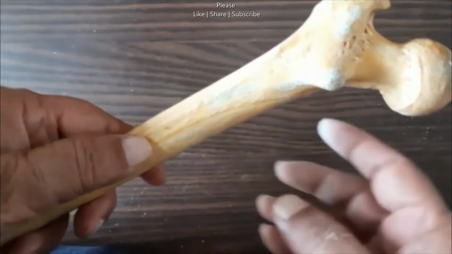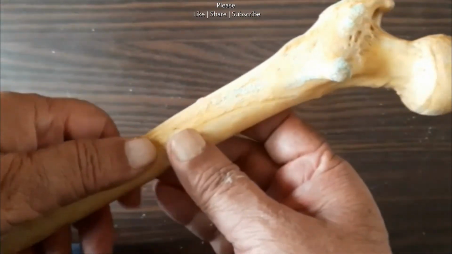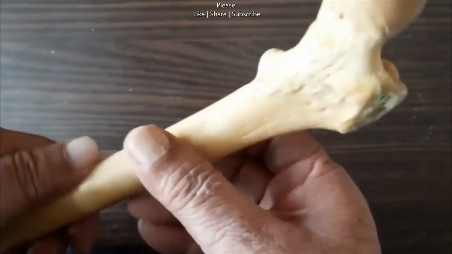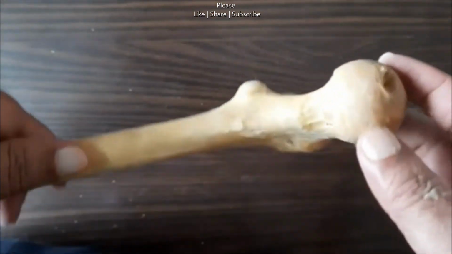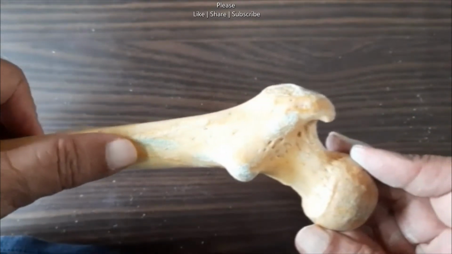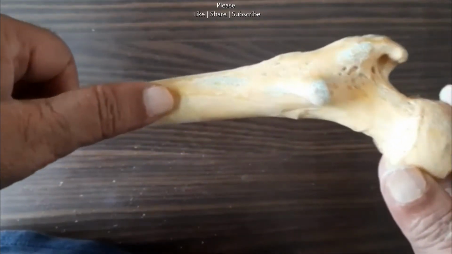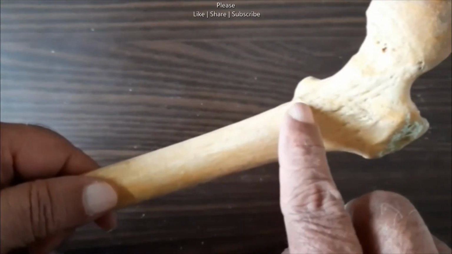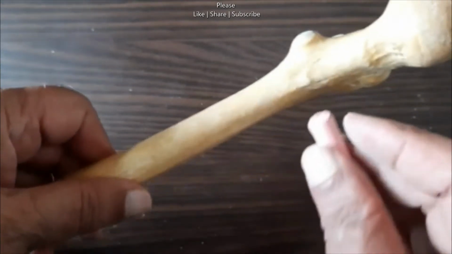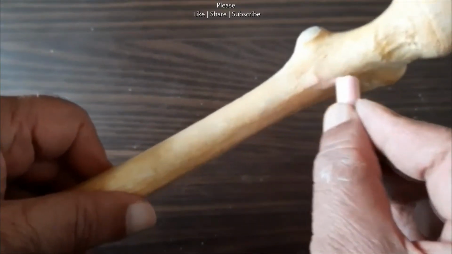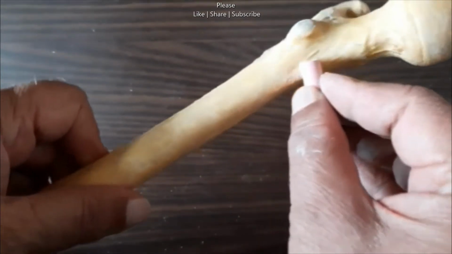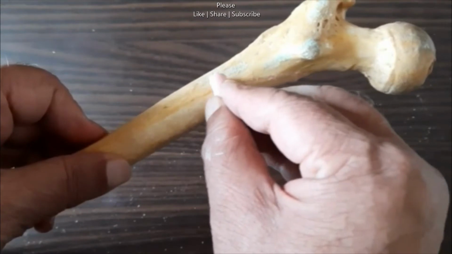Let us see the origin of the vastus medialis, which takes origin from the medial aspect, mostly from the medial lip of the linea aspera. But it starts from the lower end of the intertrochanteric line, which is on the anterior aspect. I am drawing it here, the lower end of the intertrochanteric line, then it extends onto the spiral line.